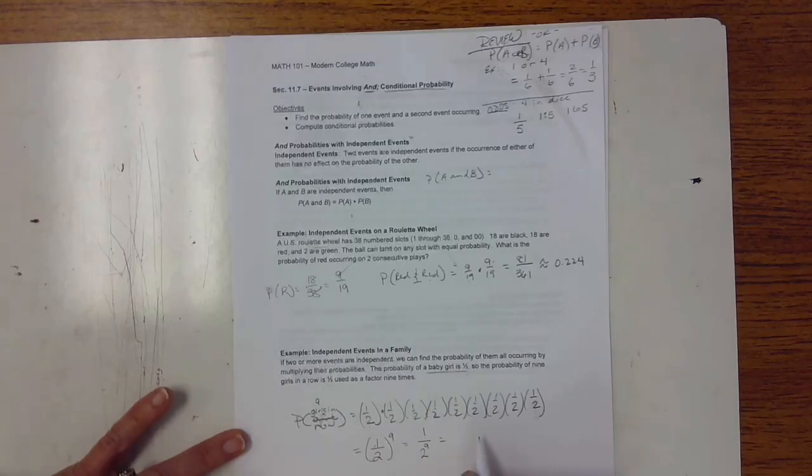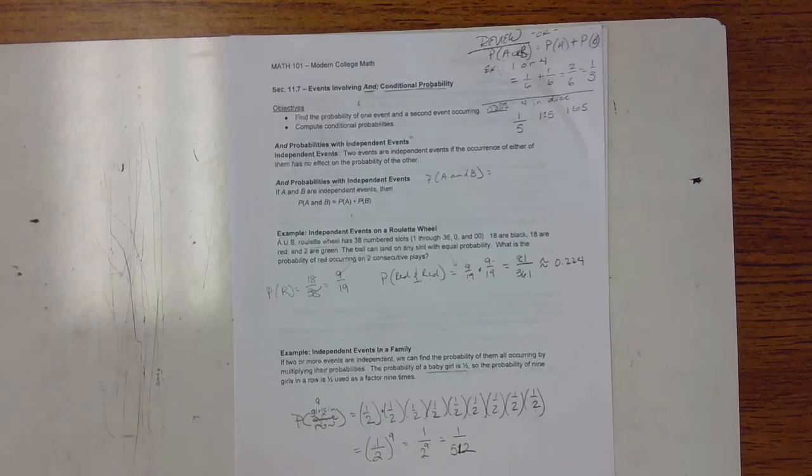And so for my answer, always go ahead and try to write this out. 2 to the 9th in your calculator, if you plug that in, will be 512. Goodness, I cannot write today. 512. So that's how you will go ahead and do multiple events.